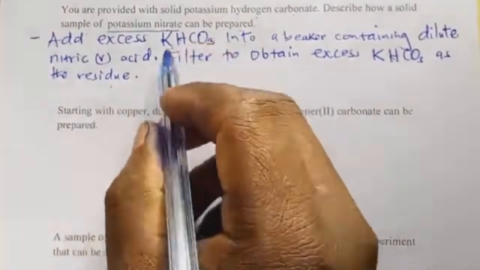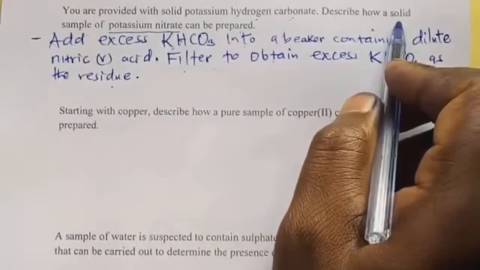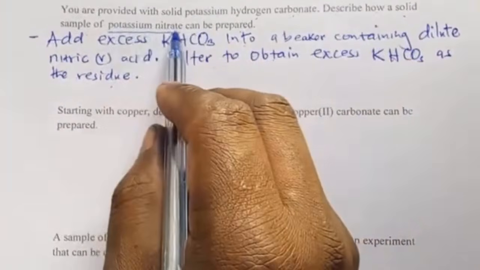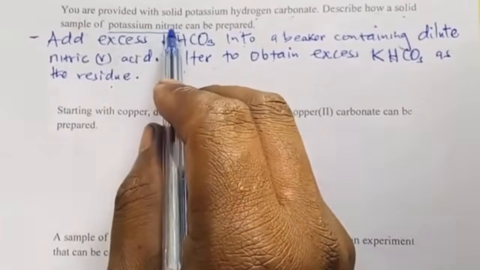and then now we want the solid. So we have to evaporate the filtrate, which is potassium nitrate. The filtrate is potassium nitrate, of course.